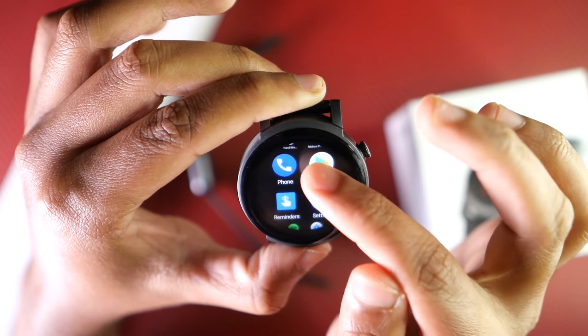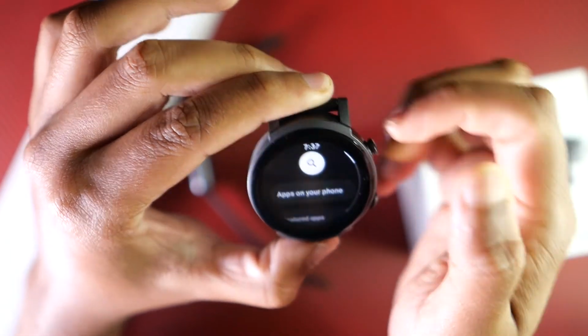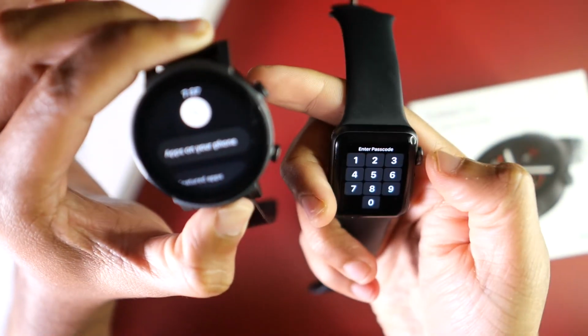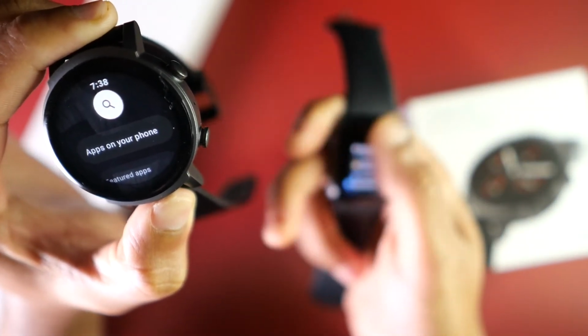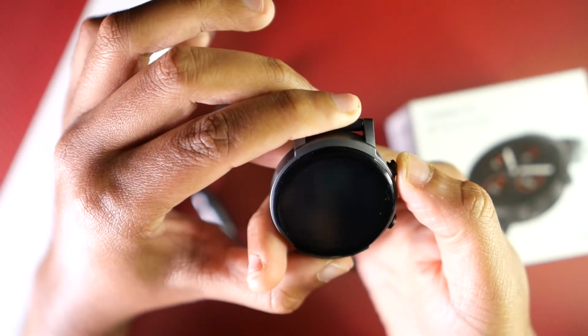But it doesn't have a recent app menu, so I can't go back to the recent app like the Apple Watch. So if I press this, I can at least go back to the app I was using. But in this one, I have to physically go to that app from the app drawer.